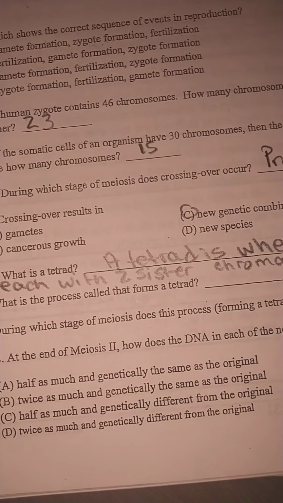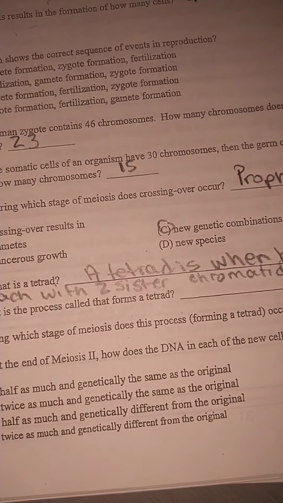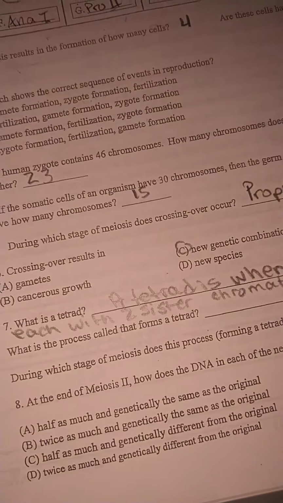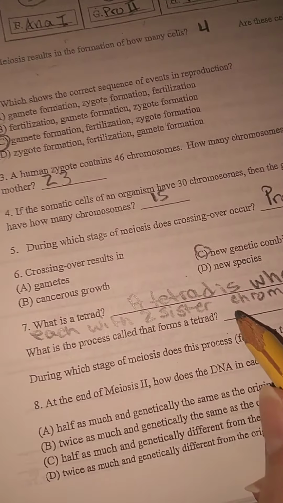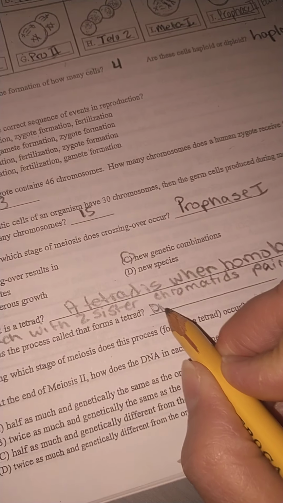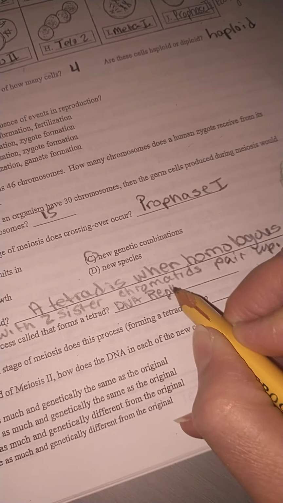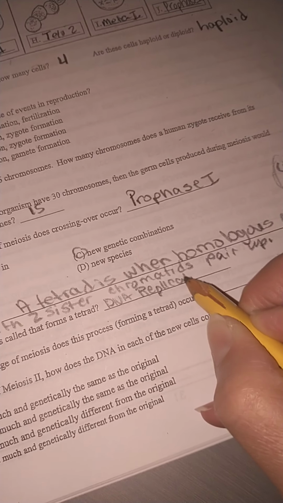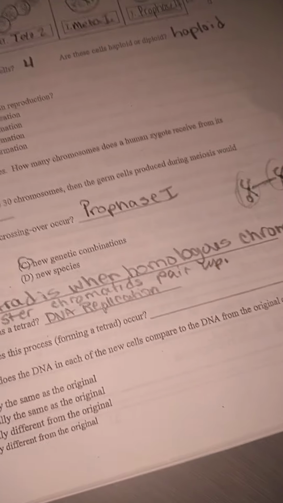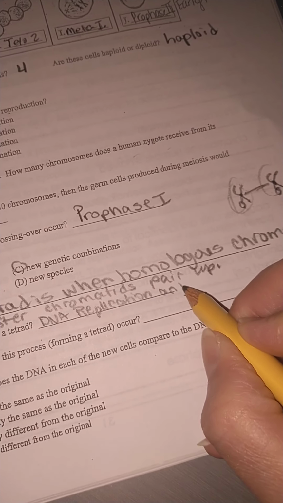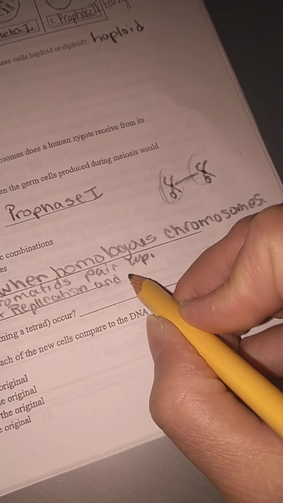So what is the process called that forms a tetrad? Well, to form the tetrad, first you would get DNA replication, and then pairing of homologous chromosomes.